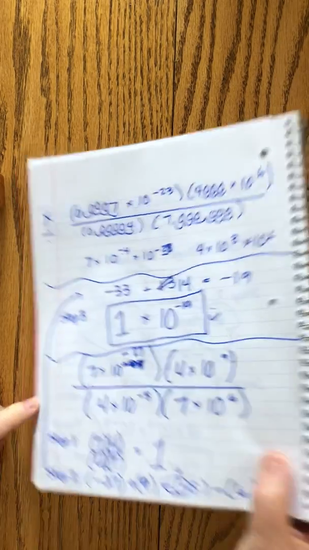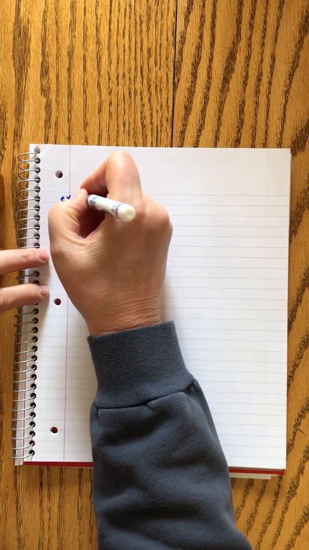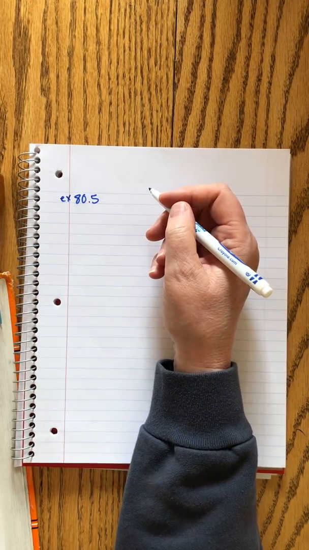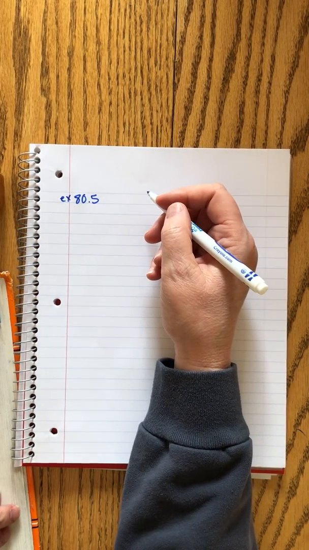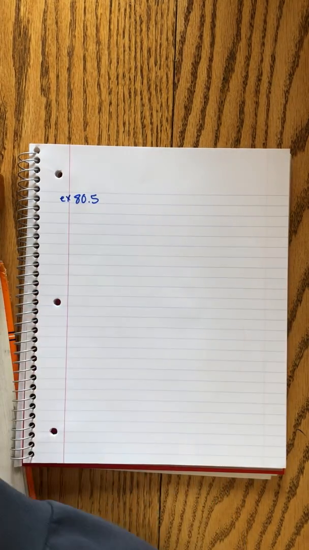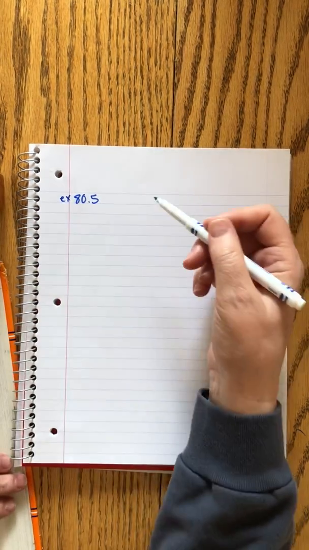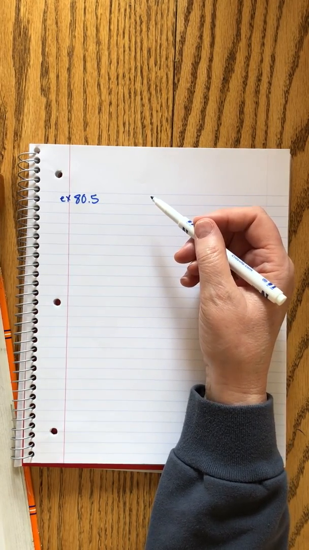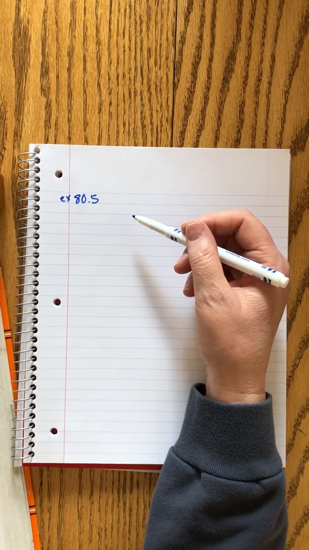Okay, let's do the last problem for this lesson. Example 80.5. And it's another beast. When you get really experienced, you can fix the problem in your head by looking at the book and then converting it and writing it down, instead of copying it.